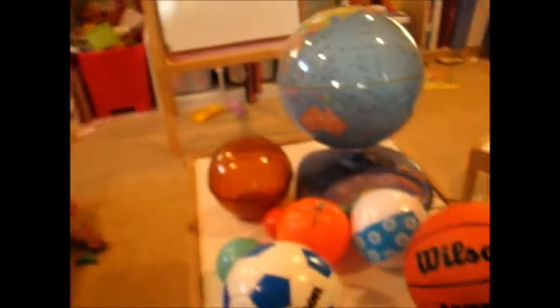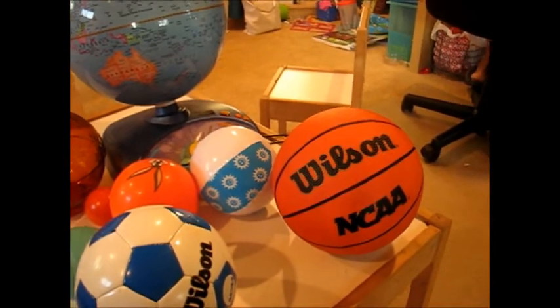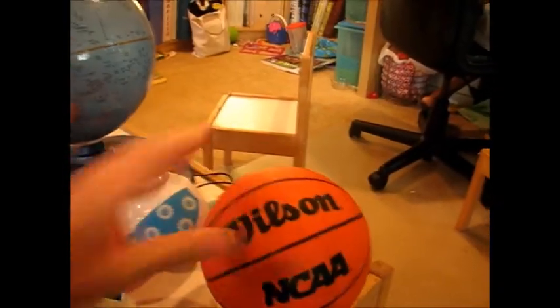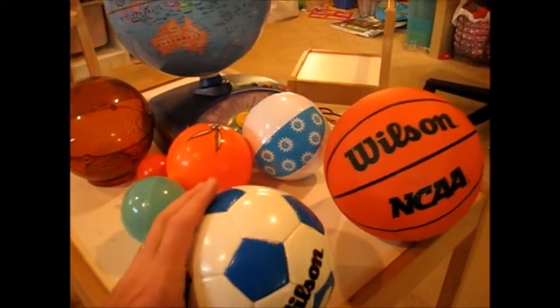Alright, so here we are in the Jarvis downstairs. And lo and behold, what do we have here? A table full of spheres. So if we look at this table, we've got, of course, the Wilson basketball, sphere. We have my arch nemesis, the soccer ball, sphere.